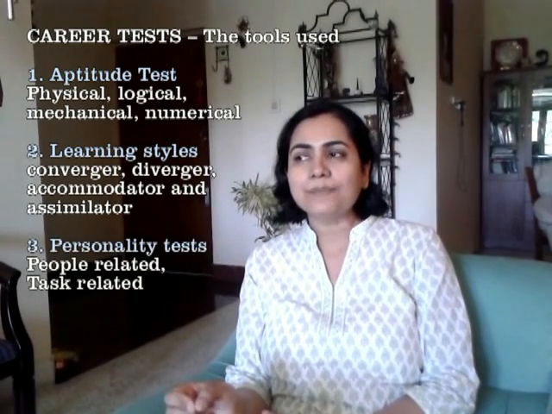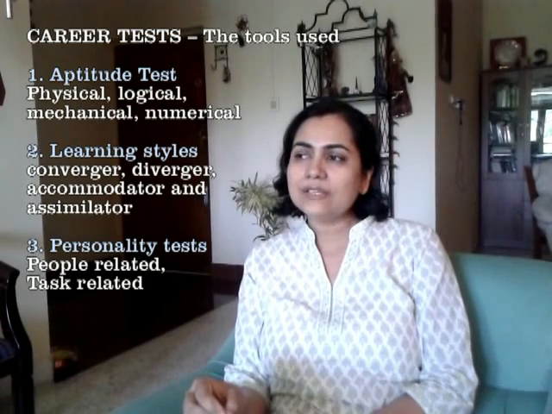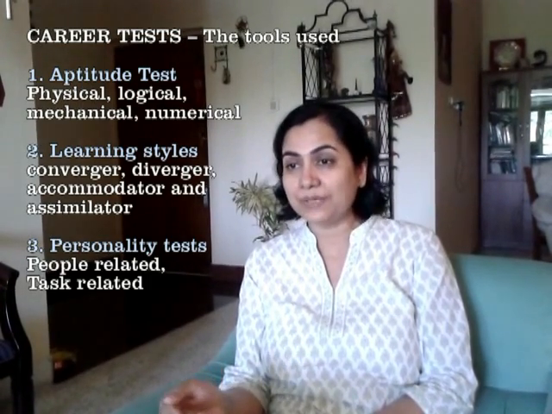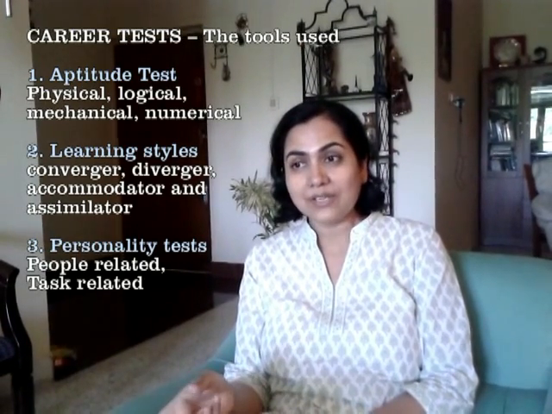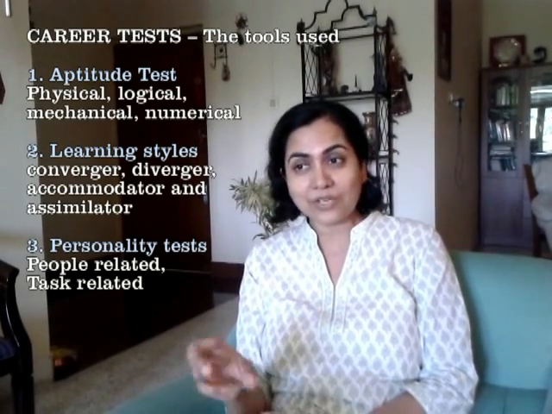Then I also take a personality test which has two dimensions. One is the people-related dimension, that is how you relate to people. A person can be gregarious or solitary. A person can be very assertive or passive. So, what is your interpersonal style? That shows a lot: in which work environment can such a person fit.